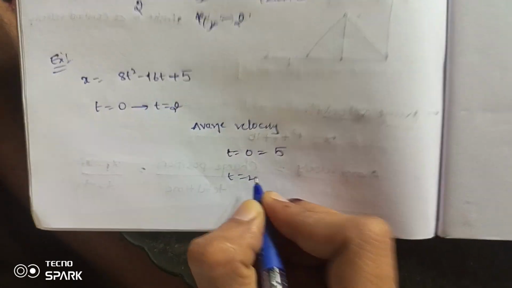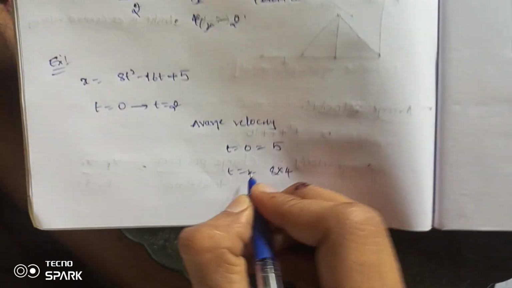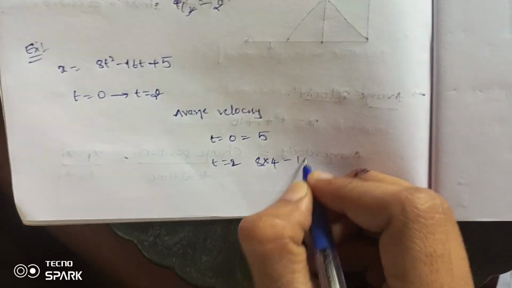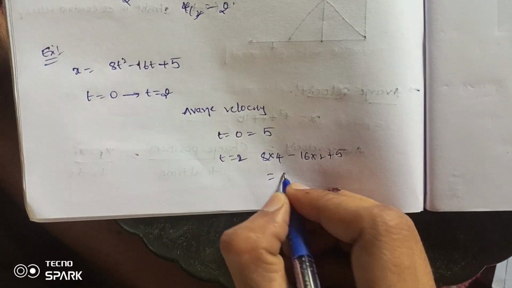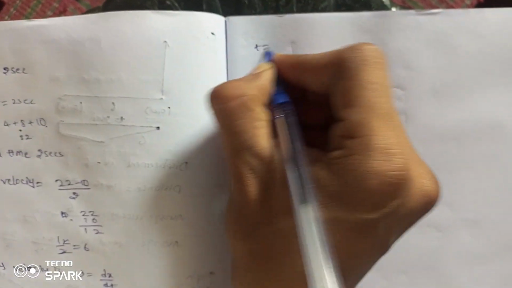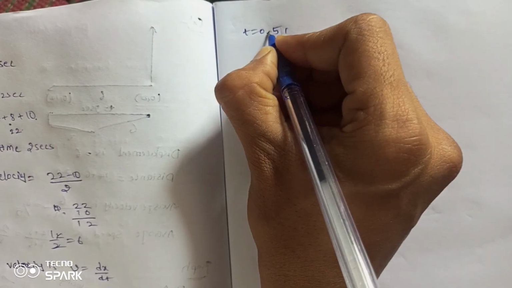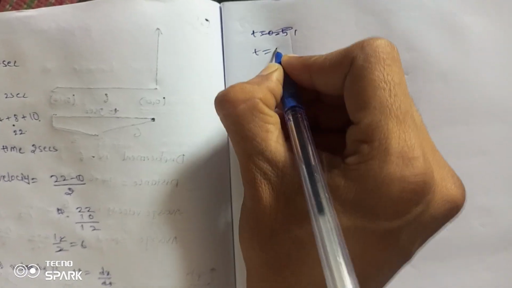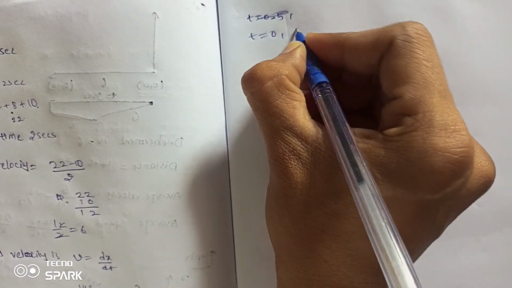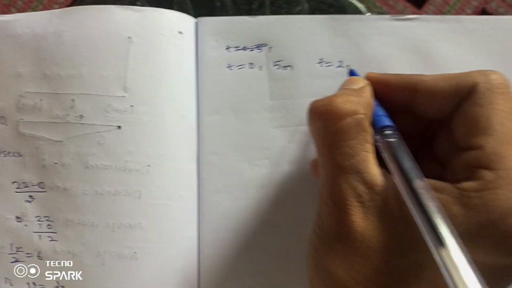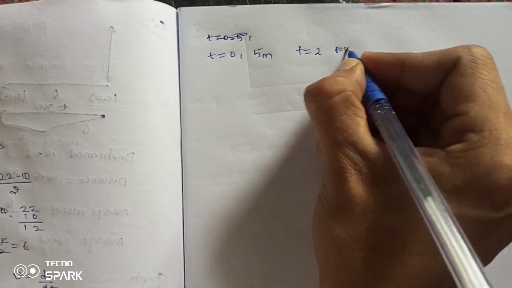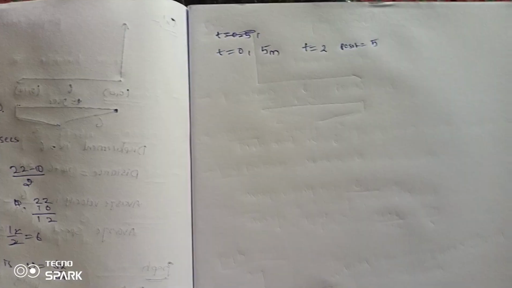At t equal to 2 second, 8 into 4 minus 16 into 2 plus 5 equals 5. So the position is 5 meters at both times.